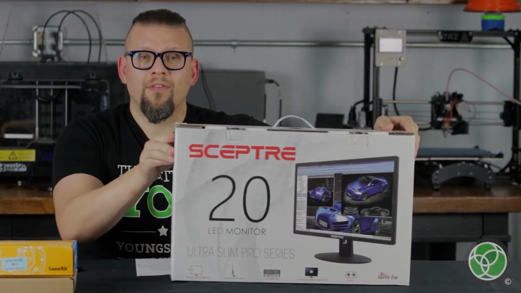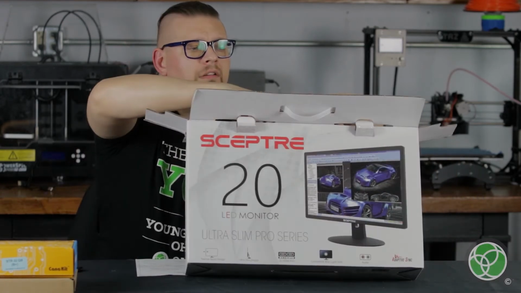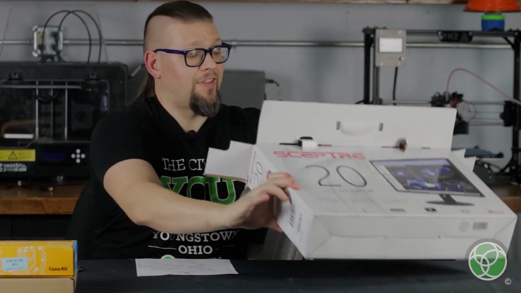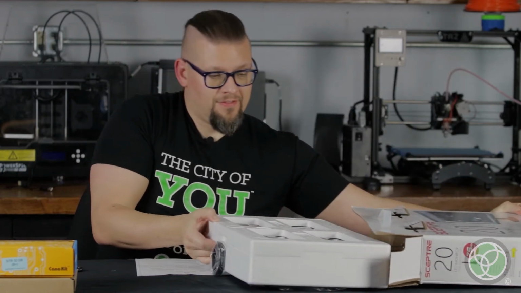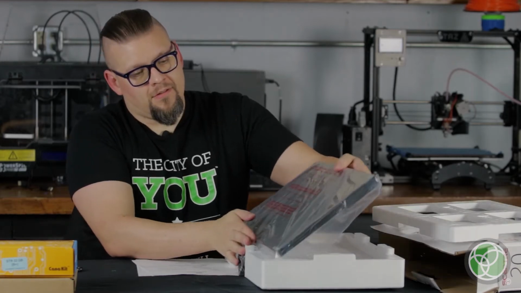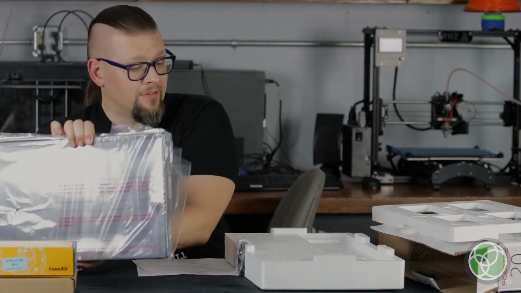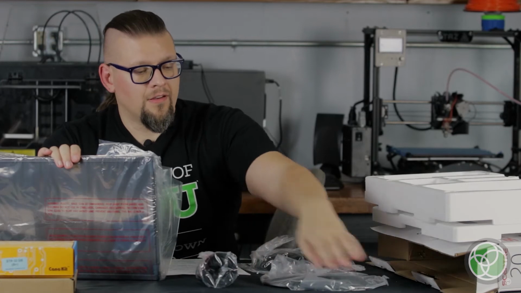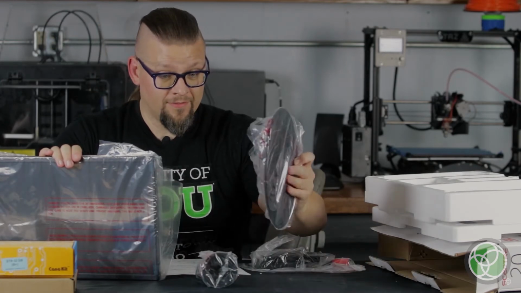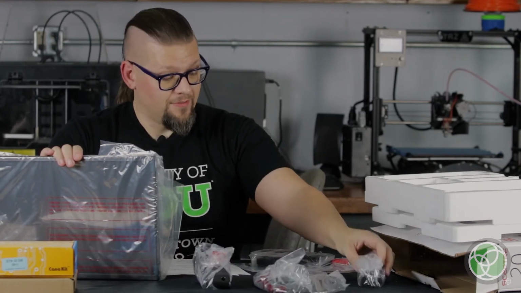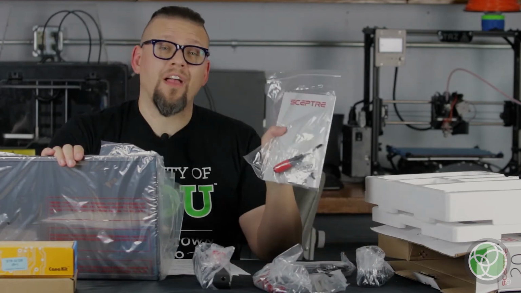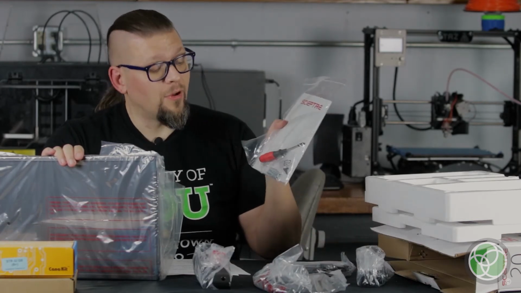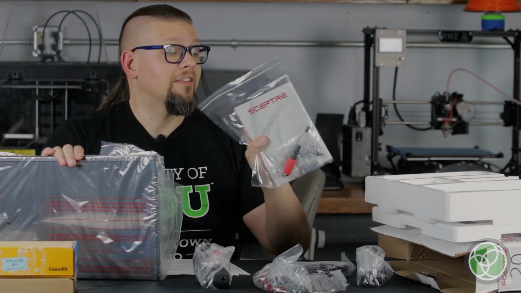Inventory of supplies. We have the monitor package, which comes with a lot of styrofoam. Gently slide it out. There's the screen component, the parts of the base, the power adapter, and the HDMI cable. Also, there's a plastic bag containing a small screwdriver and the instruction manual.